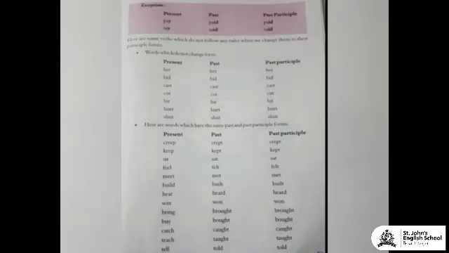Present tense is bet. Past tense is bet. Past participle is also bet. See the second verb, bid. Present tense is bid. Past tense is bid. Past participle is also bid.